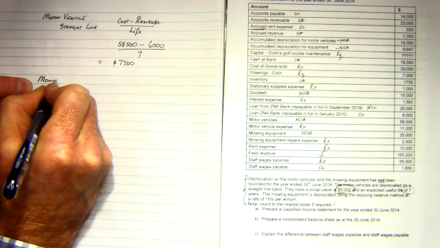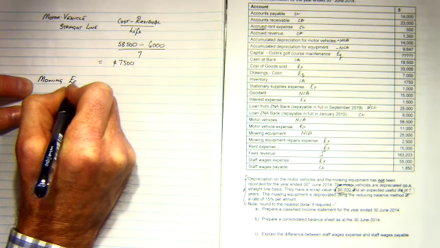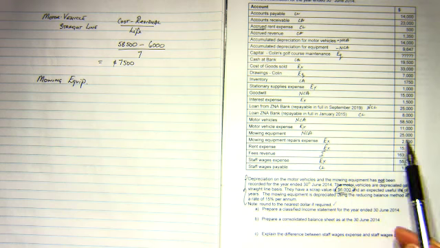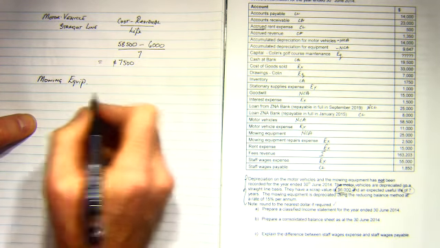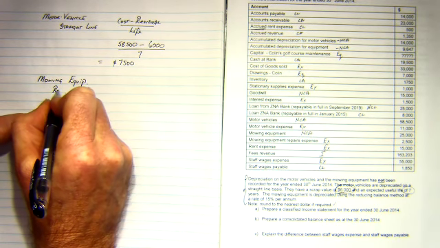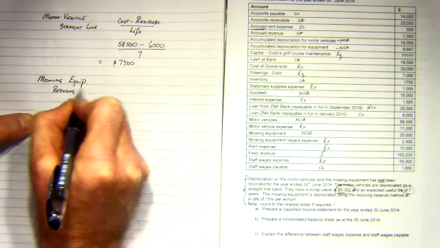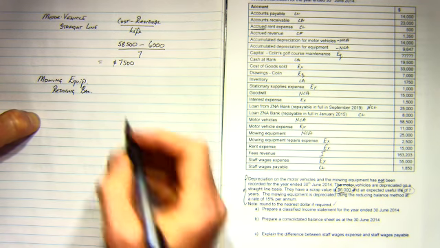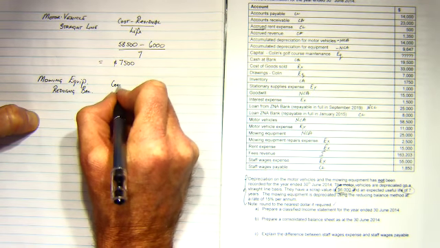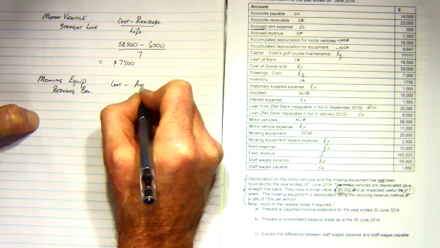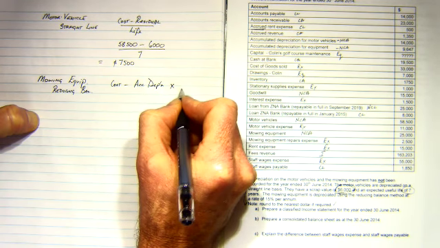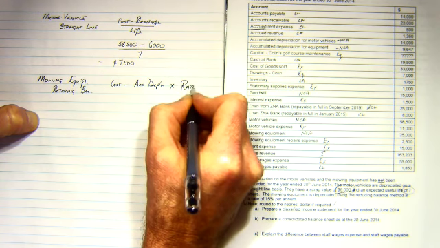Okay, and now my mowing equipment. First of all, how do I calculate my reducing balance? Cost minus accumulated depreciation, times rate.